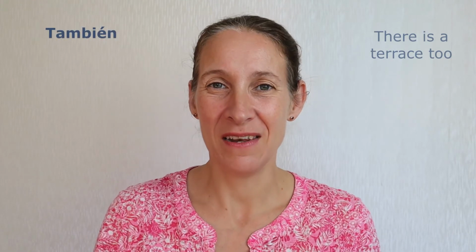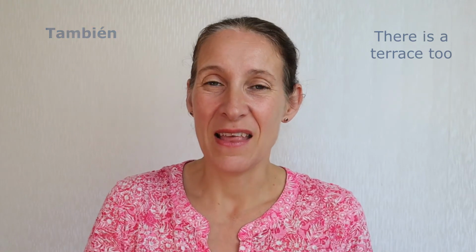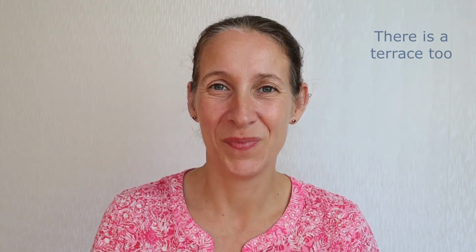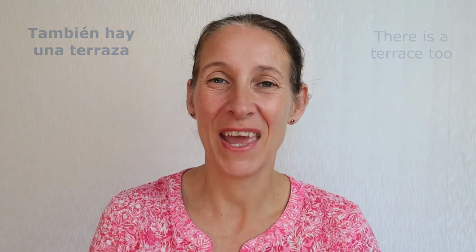There's a terrace too. We'll use también for too, and you can put it at the beginning of the sentence. So you're going to use también, and then hay for there is, and a terrace is una terraza. So there's a terrace too. How do you say that? También hay una terraza.